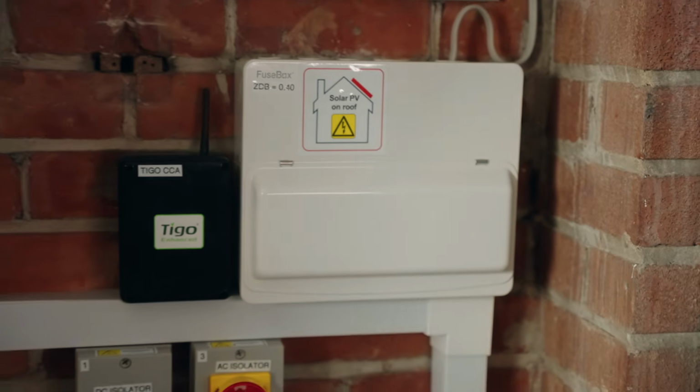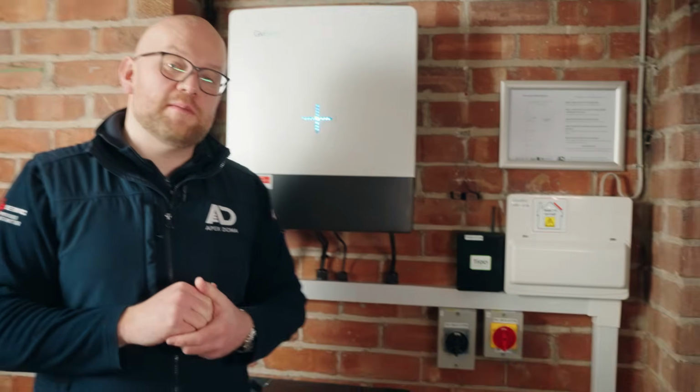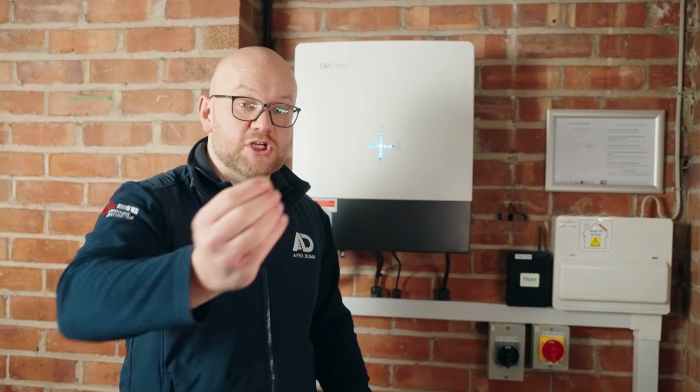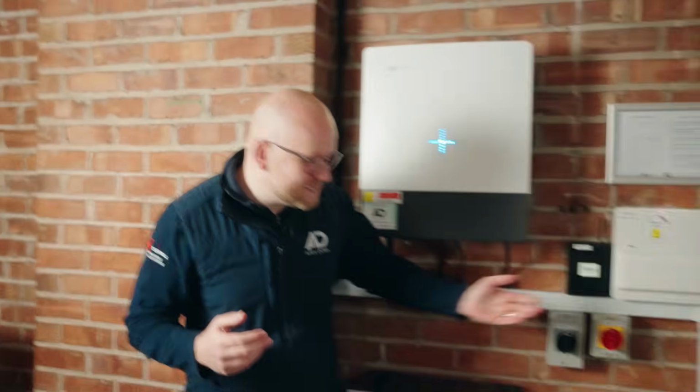This next component is a fuse board. Now, sometimes we're able to utilize the existing fuse board in your home, or sometimes you might need a second one or another one in addition to what we've got here. Why do you need these? Ultimately, they've got protective devices that are protecting you as an end user and protecting the components of your solar system. What is this little box here?